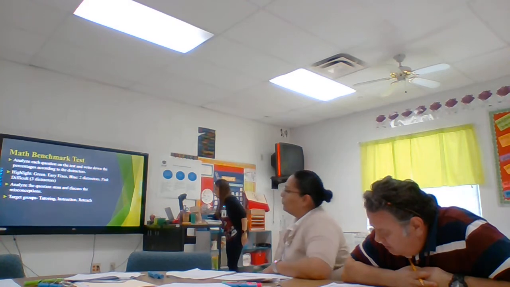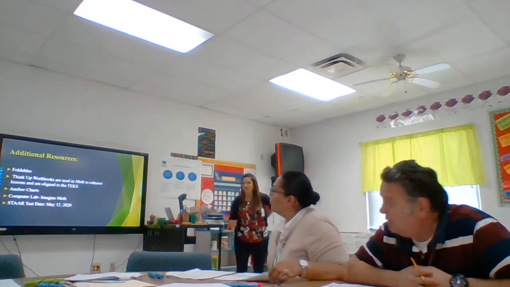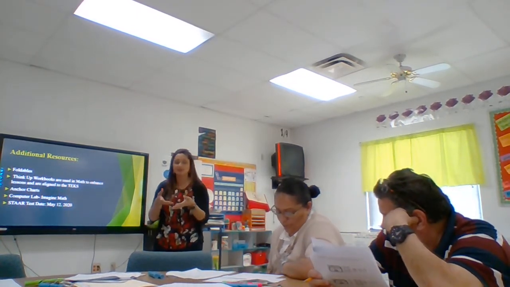So my next slide emphasizes the additional resources that we can use as teachers. We've got our foldables. Foldables help the kids hands-on. That way they're able to see what concept we did not understand. If it's a reteach, let's not teach it the same. Let's go back and see what foldable you used that could help my classroom, so that we can work together.